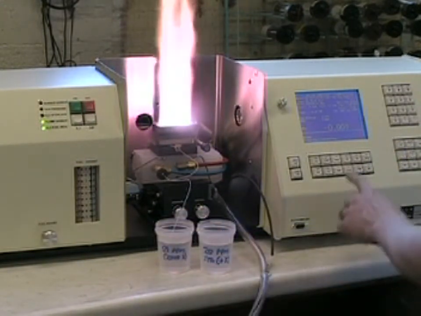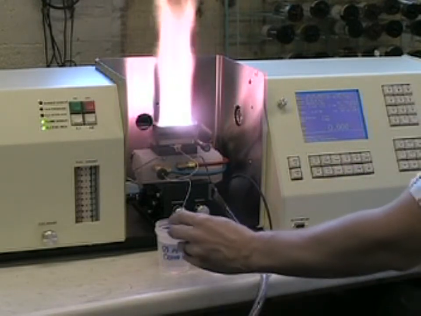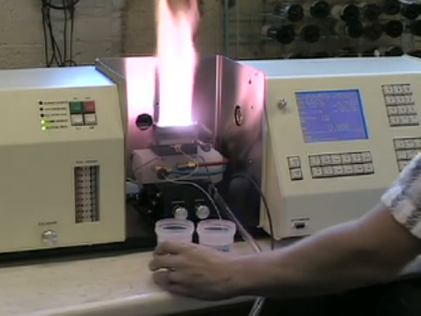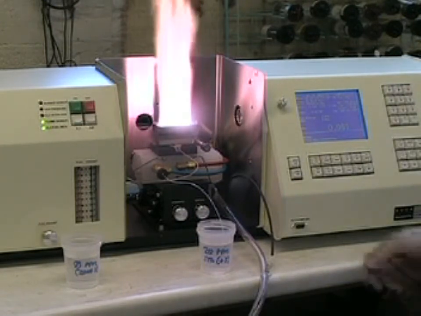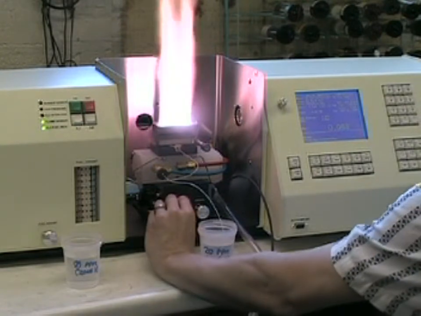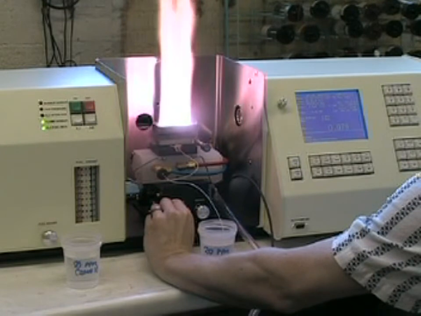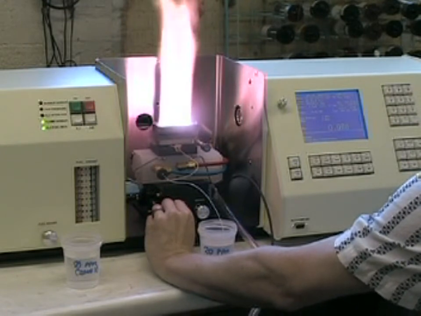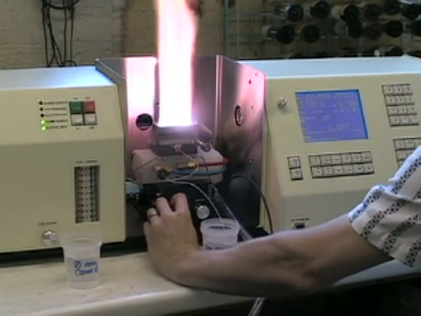Press Auto Zero if necessary, and then we aspirate our high standard. In this case, this is a 20 part per million barium buffered with 1,000 parts per million lithium. And we adjust our burner head height primarily, and then the horizontal position, till we get our maximum absorbance signal. Go slowly, as the adjustments require some time to allow the light energy to pass through the flame.